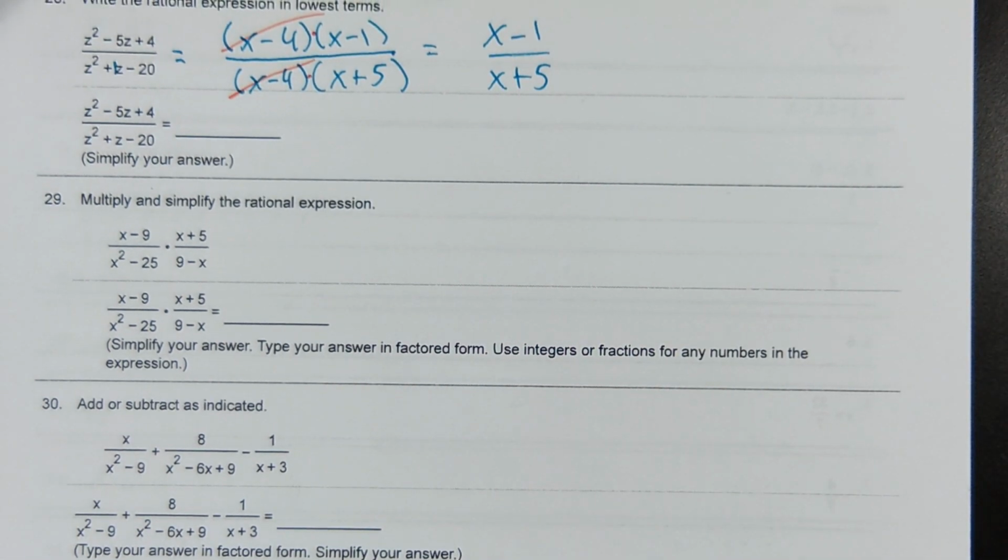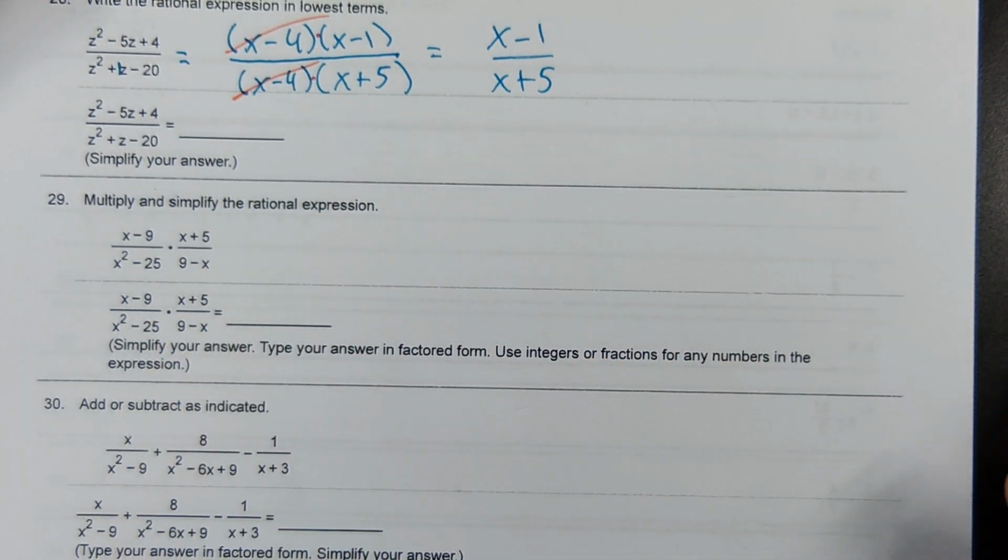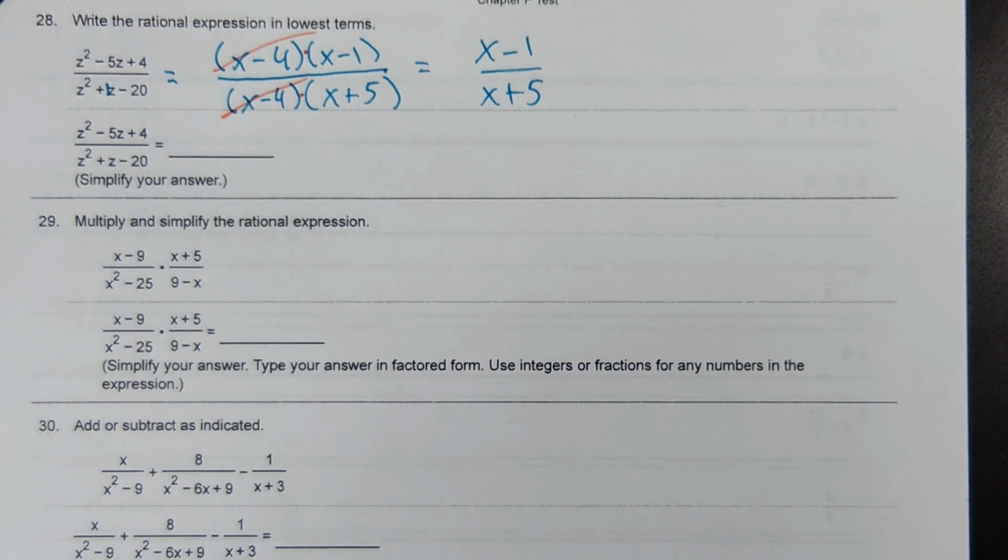Oh, crap. Okay, hey, I wrote x instead of z. Don't kill me. Sorry. Just pretend those are all z's. Whatever. It's already here.